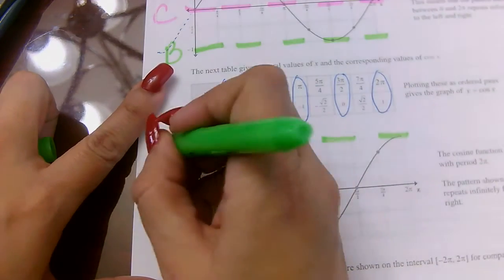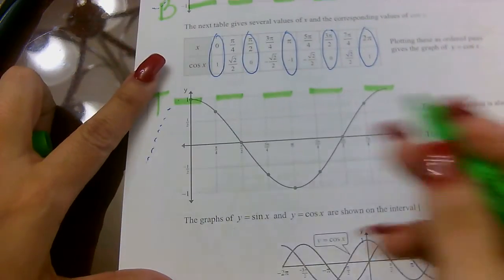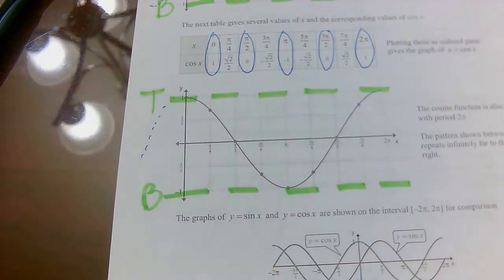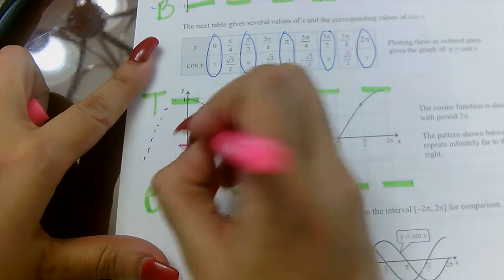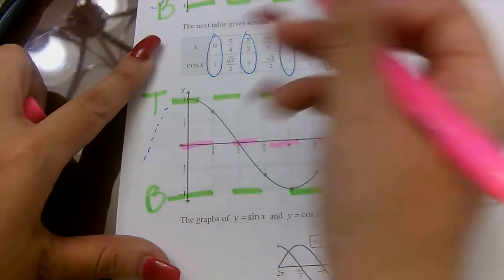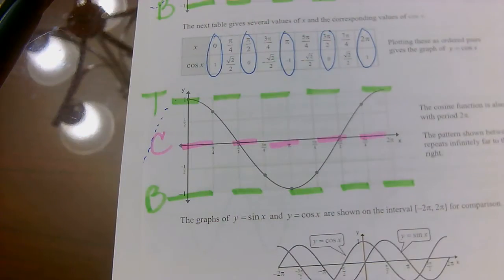Here's our top. Here is the bottom. And of course, the center is right in the middle. Center won't always be on your x-axis. I want you to realize that, but for right now, it will be.